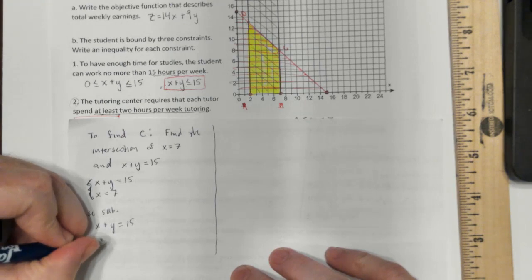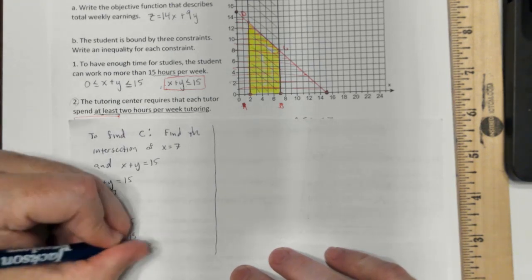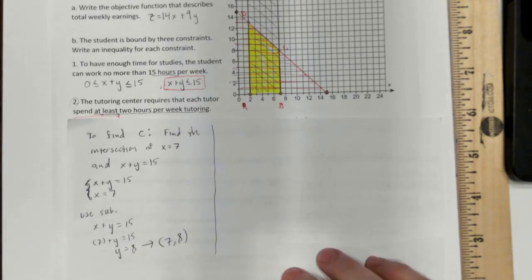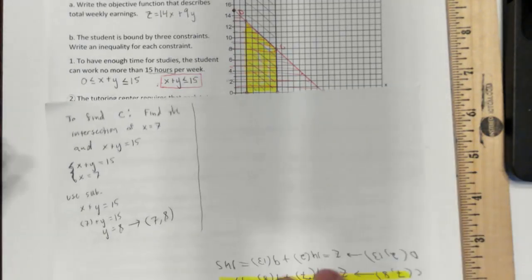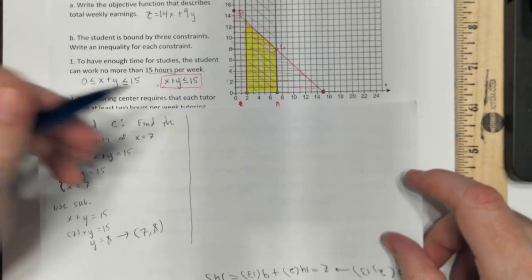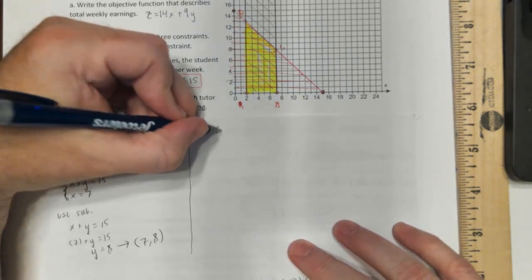So 7 plus Y is 15. So Y is 8. That is the ordered pair 7, 8, which was one of our ordered pairs that we found earlier. 7, 8.